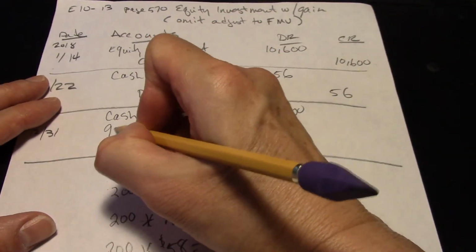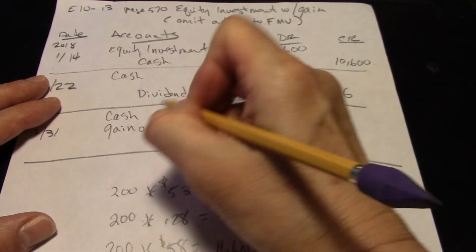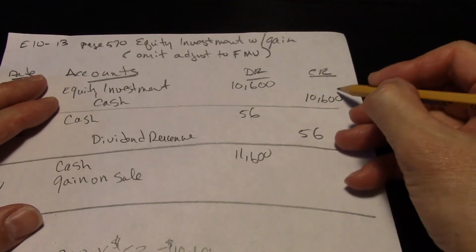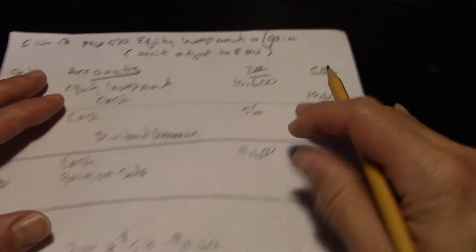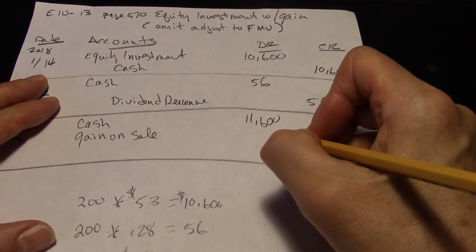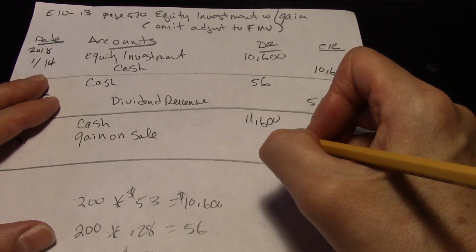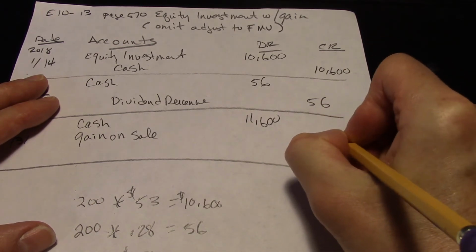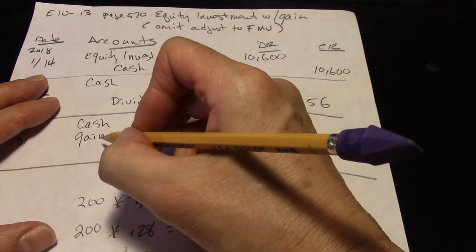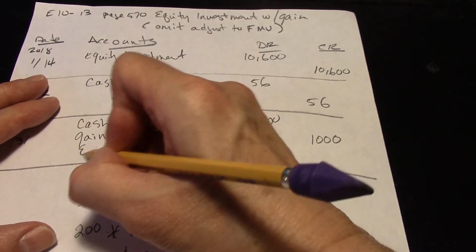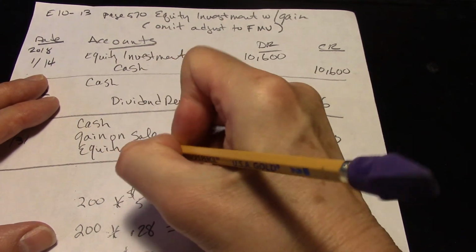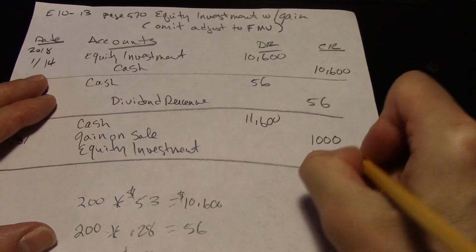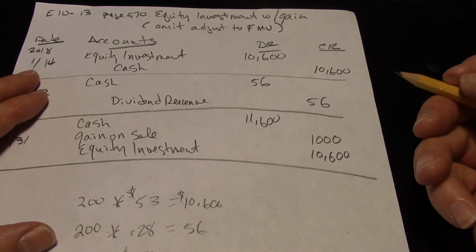We're going to have a gain on sale, and what's that amount? It's the difference between 11,600 and 10,600, which is 1,000. And then we're going to have our equity investment of 10,600. So now our debits equal our credits.